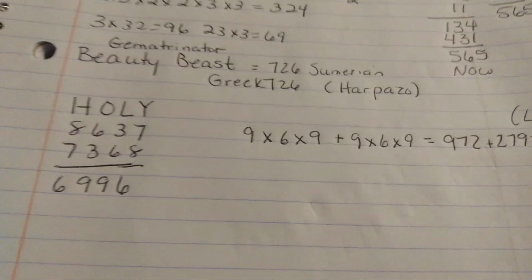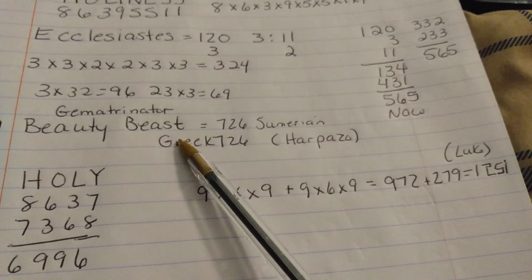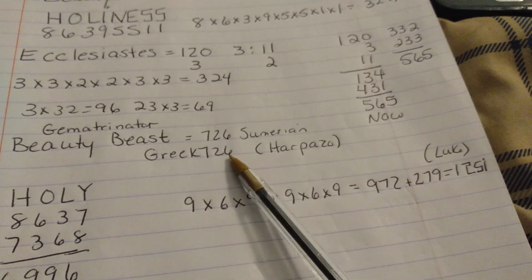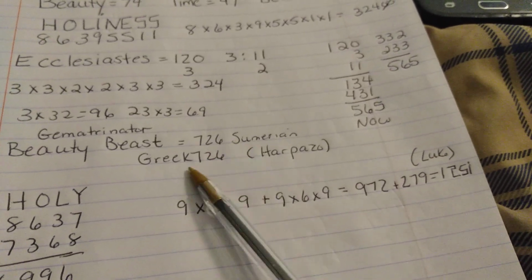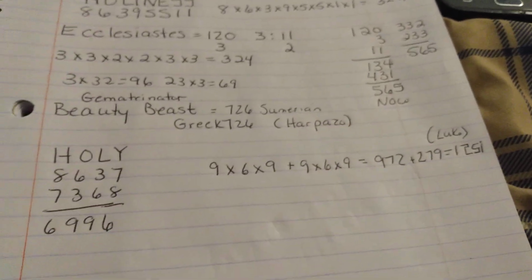And what else was I going to say? Oh, yeah. And if you take the words beauty, beast, put it in the gematria calculator. I use the gematrinator calculator. Under the Sumerian value, it equals 726. And if you look at Greek 726, it means harpazo in Strong's. So it has something to do with when we're transformed.